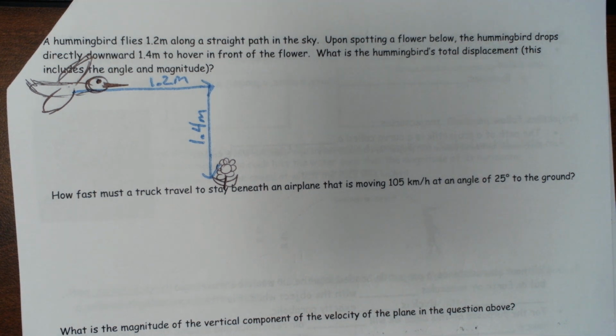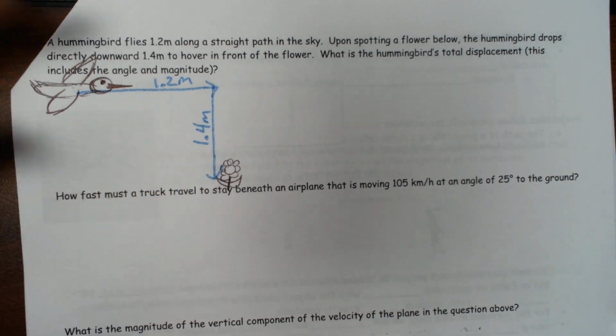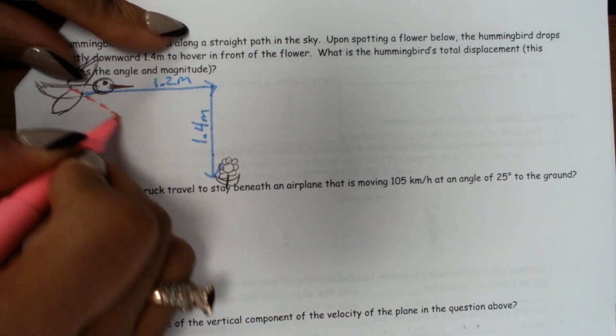Now wait a minute. Here's what I need us to see, because you know this word already. We talked about it, remember that week that I was out and absent? You did a whole lab that I need to grade over distance and displacement. And when you had to use the ruler to find the displacement, you found a straight line from the beginning to the end. If this is where the hummingbird originally started, and he needs to displace to the flower, the displacement would be that.